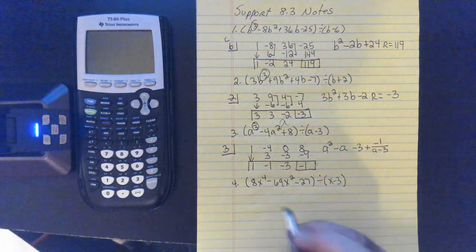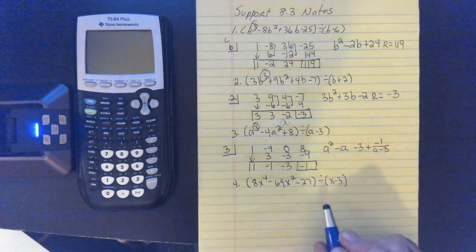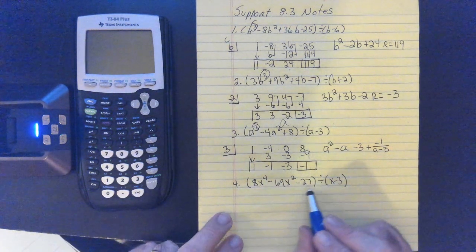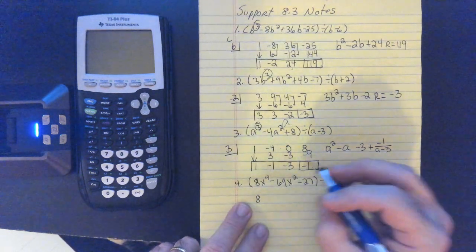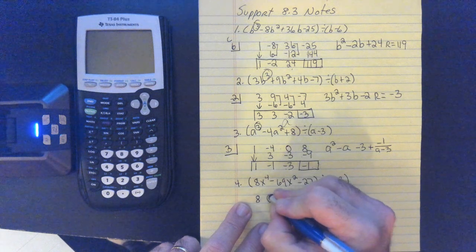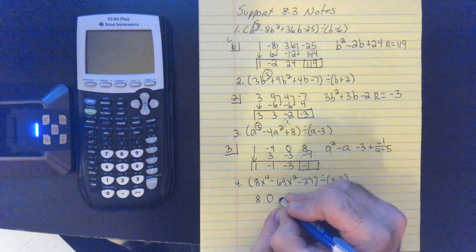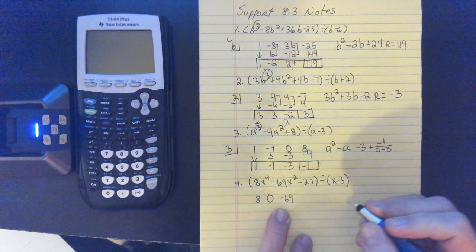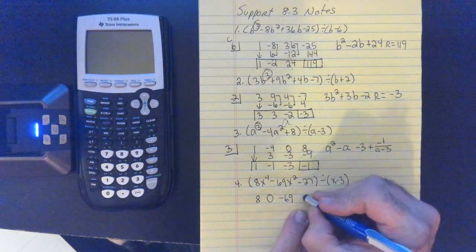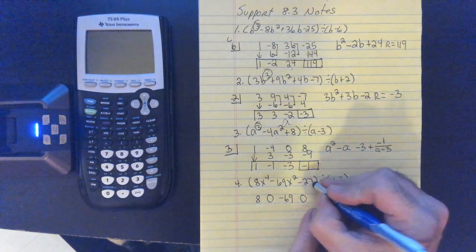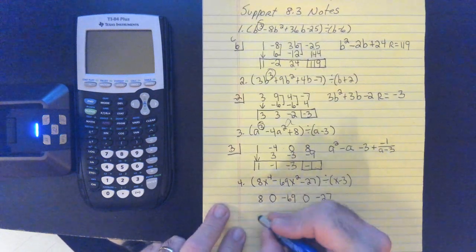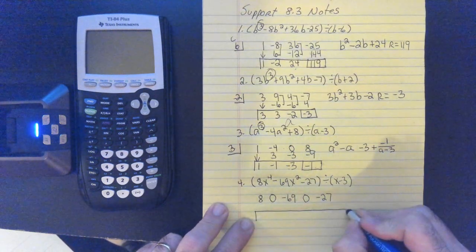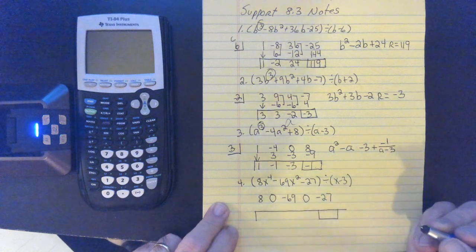Alright, since this has an x to the 4th, I need 5 numbers, so I'm going to have to find where my 2 missing terms are. So I got the x to the 4th term, so that's an 8. I don't have an x cubed term, so that's going to be a 0. I got the x squared term, which is negative 69. Uh-oh, I don't have the x term, so that's going to be 0. And then my constant term is the negative 27. Alright, so bring down our box, and remember the last one's going to be our remainder.